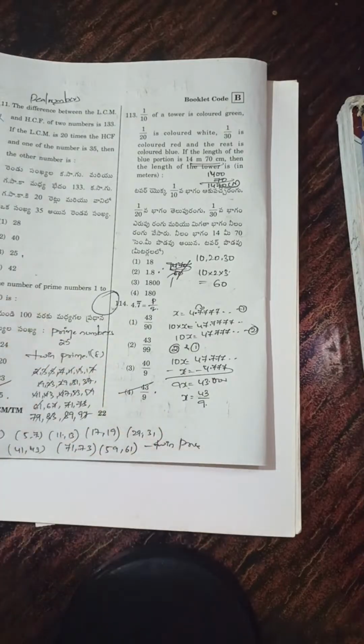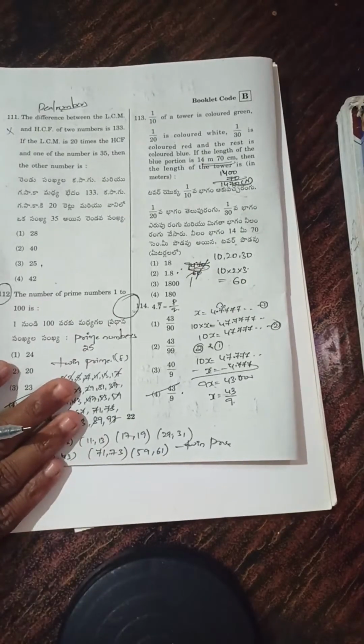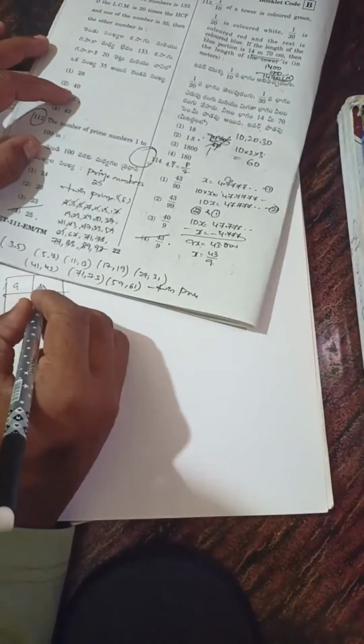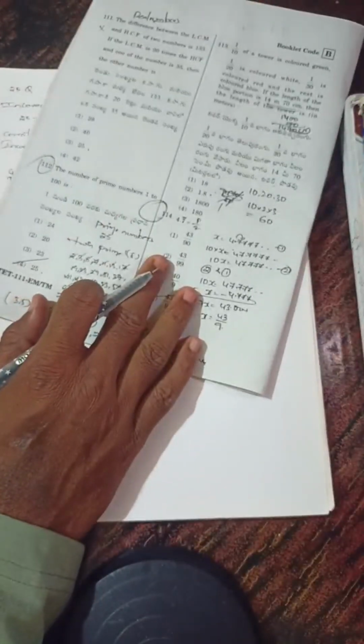Now, question number 113. What is given in question number 113? 1/10 of the portion is covered with green color, 1/20 is covered with white, 1/30 is covered with red, and the rest is colored with blue. So very simple. Now see, if this is the whole portion, this is a tower covered with green, white and red, the rest is blue. So the fraction of blue becomes how much?